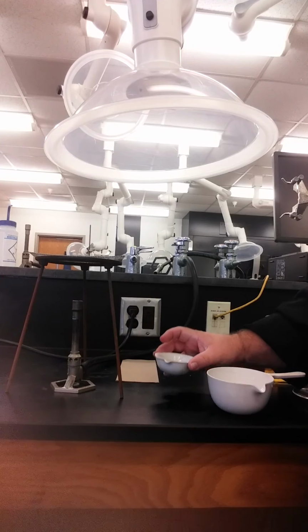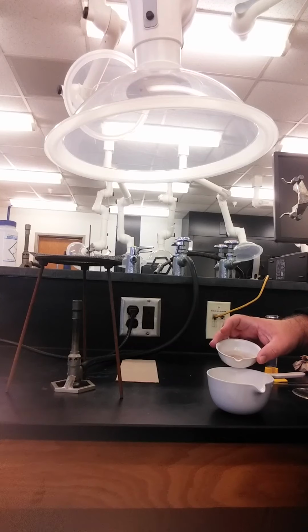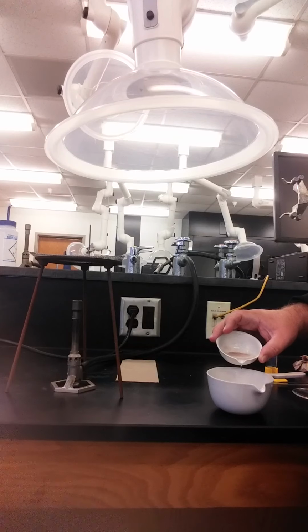To decant the sodium chloride solution, we will very gently pour it from the smaller dish into the larger pre-weighed dish. The goal here is to leave all of the silicon dioxide in the first dish while transferring as much of the water as we possibly can to the second.